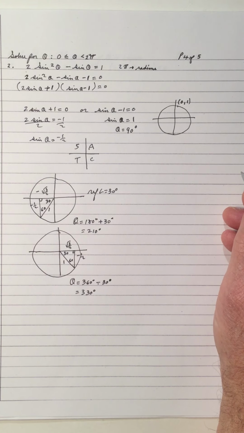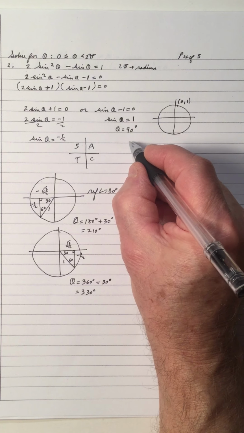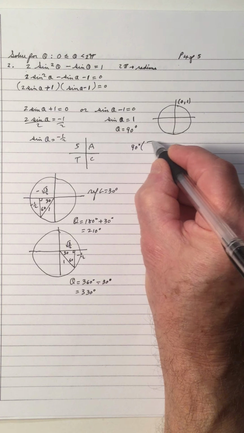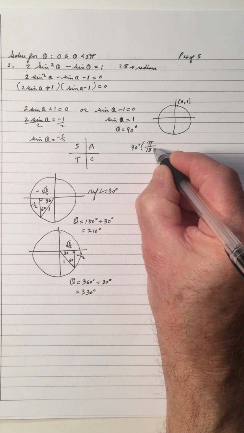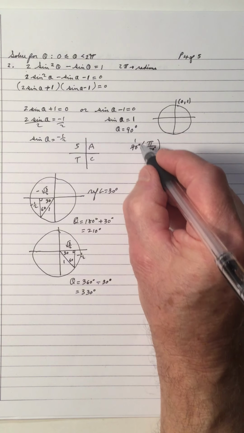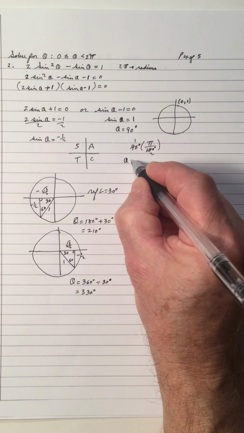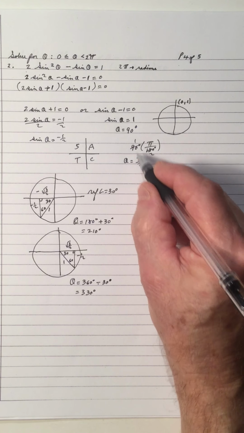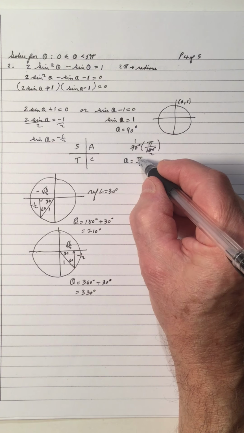But we want it in terms of radians. So we multiply by pi over 180 to convert degrees to radians. 90 once, 90 twice. So we get pi over 2. 180 divided by 2 is 90. So 90 is pi over 2.